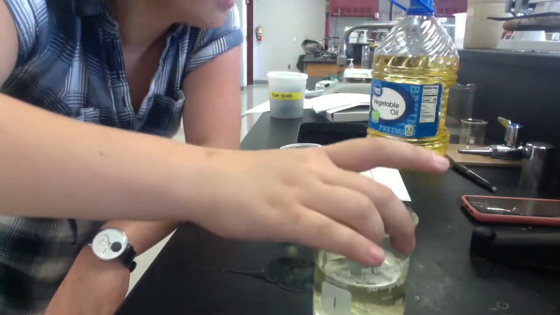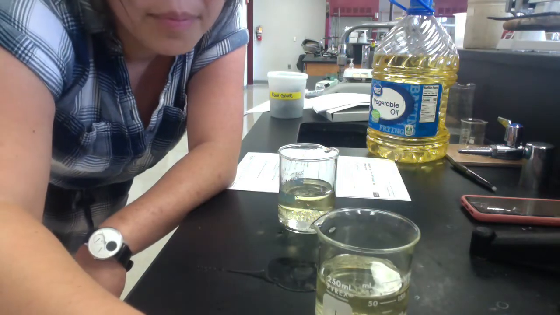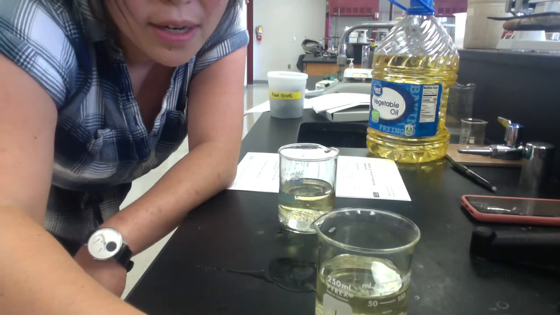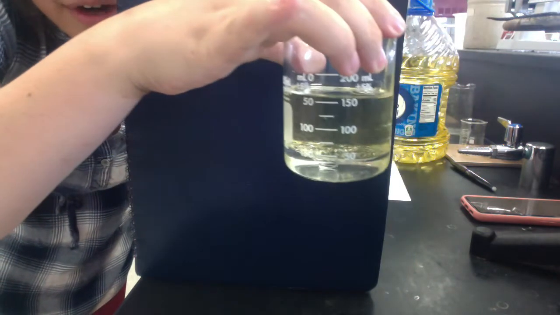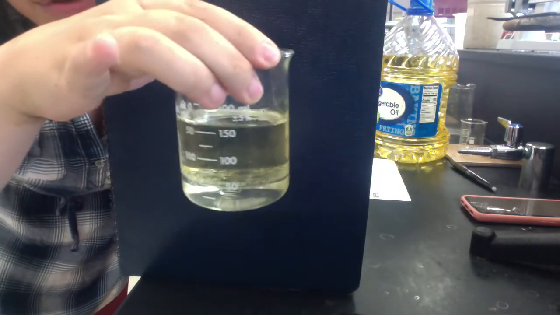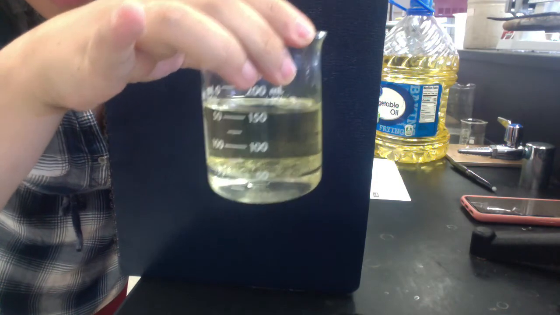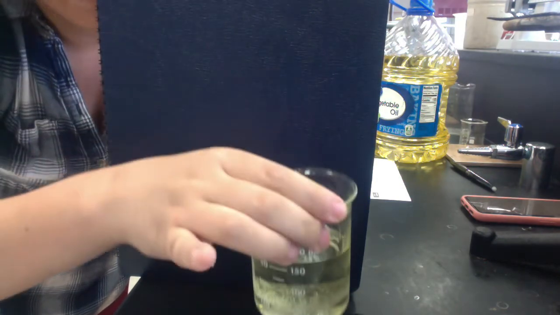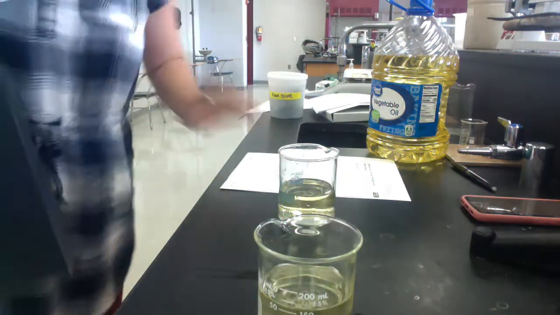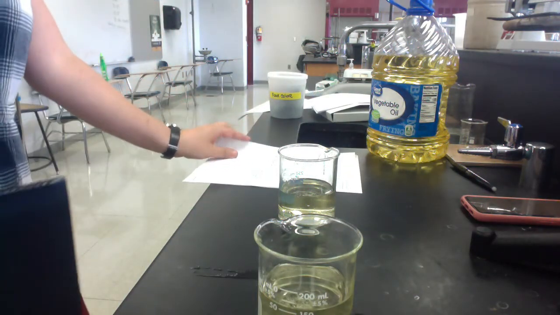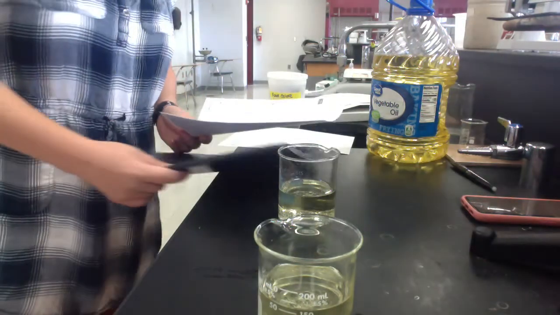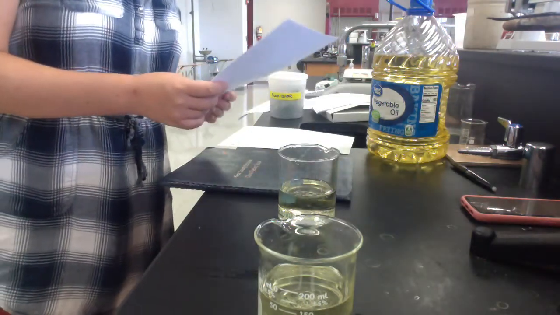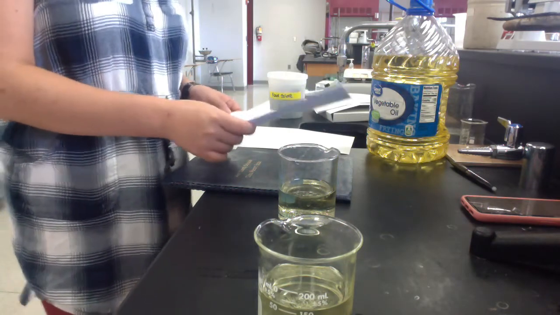Let me hold up something real quick. Apparently there's no pause button here, which is unfortunate. If I use a dark background, you should be able to tell that there are two very distinct layers. Which one is which? So then, which substance has a higher density? Explain your reasoning.